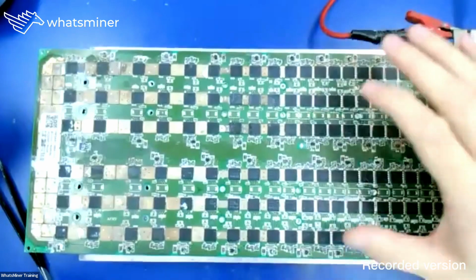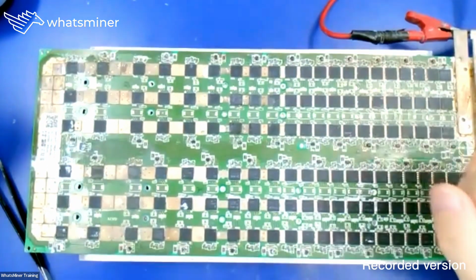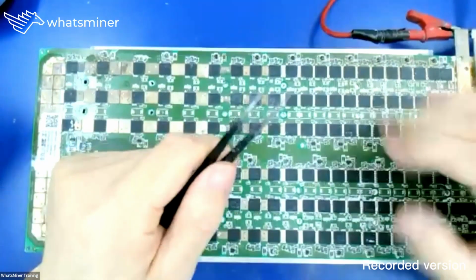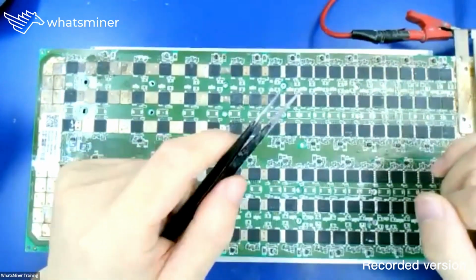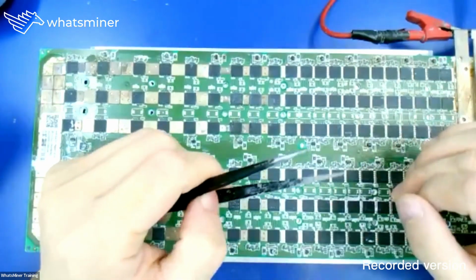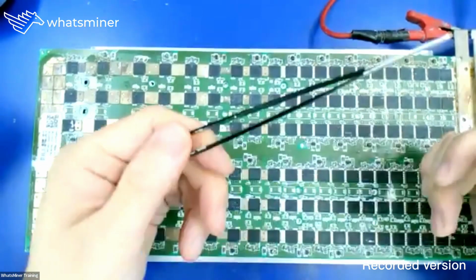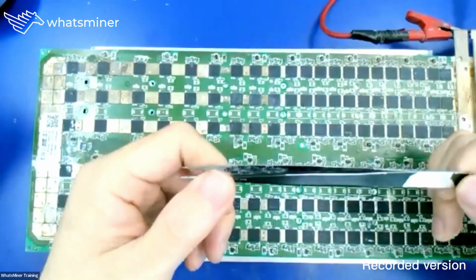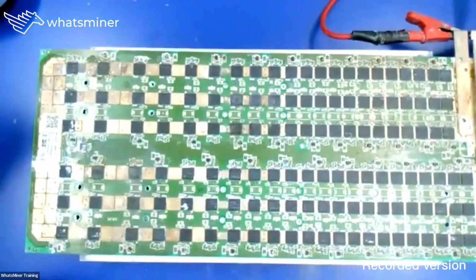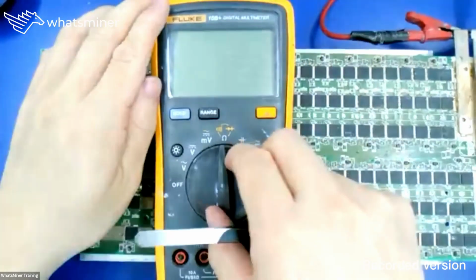Next, I will introduce how to use lasers to short signals. Use this method to judge the signal pass or fail. We always use the tweezers to short the RxD and the TXD. We will demonstrate.